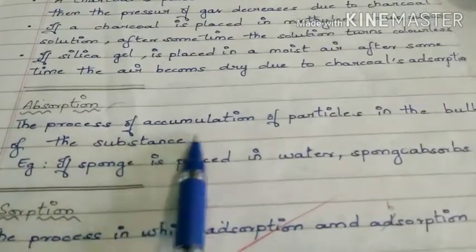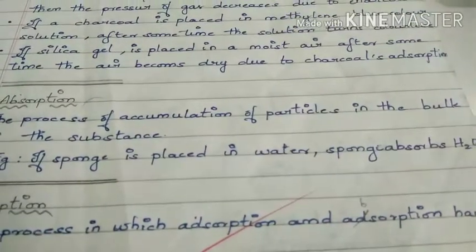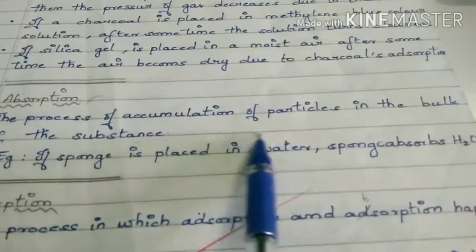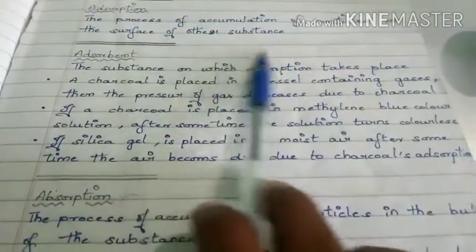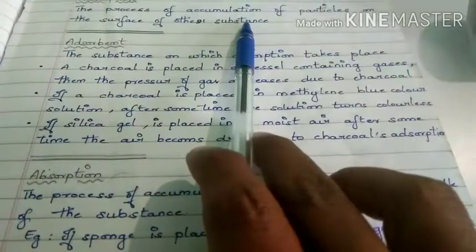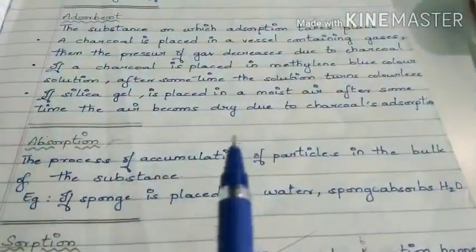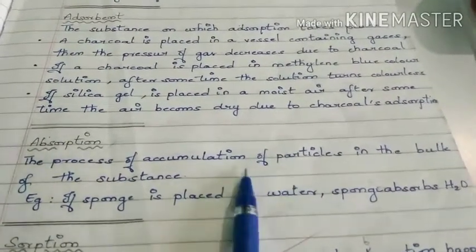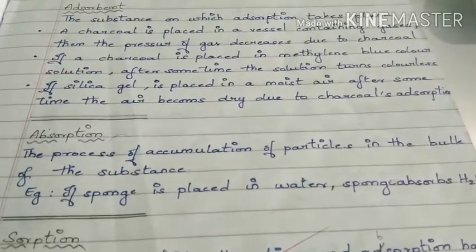Absorption is the process of accumulation of particles in the bulk of the substance. In adsorption, the definition is the process of accumulation of particles on the surface of the substance. That means the particles should be attached on the surface only. Here, in absorption, the particles should go into the inner side of the substance. Then only that process is considered as absorption.